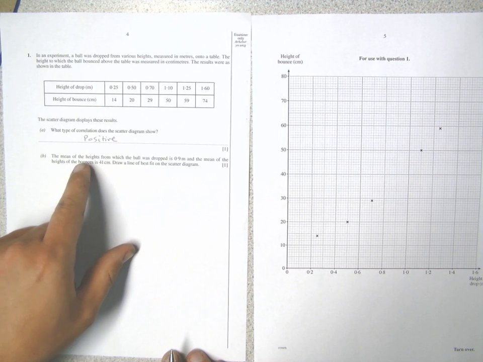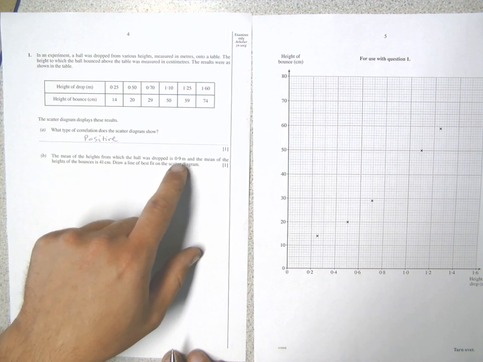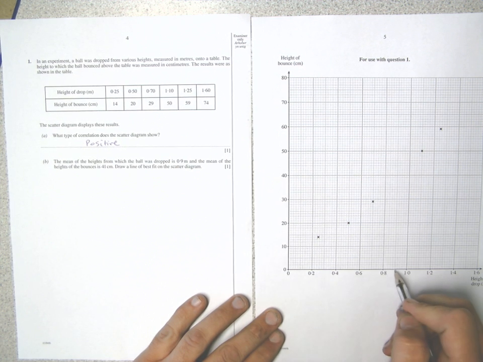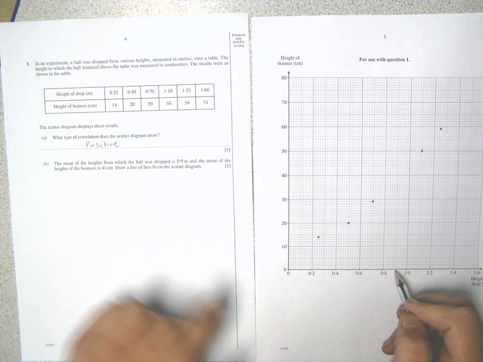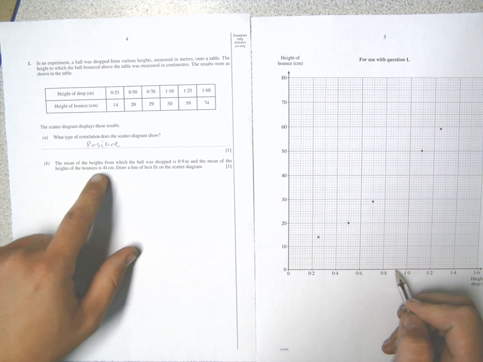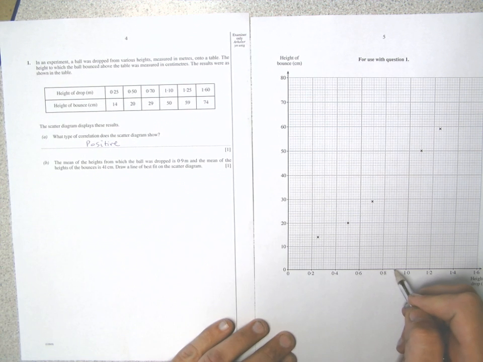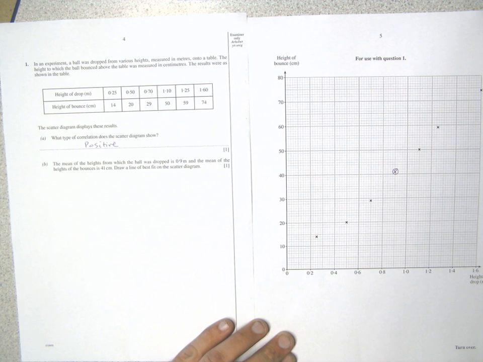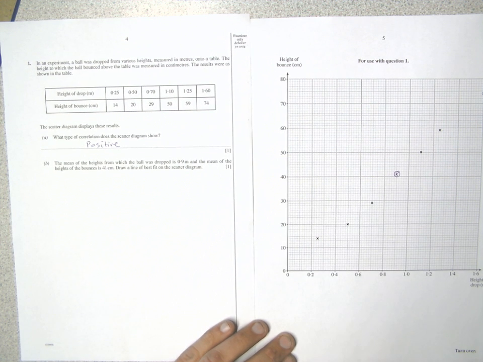So we've got the mean of the heights from which the ball was dropped was 0.9 meters. So we're going to go across to 0.9 on my scatter diagram. And then it says the height of the bounces is 41. So go from 0.9 up to 41, which is here. Okay, now when you mark the mean, you should make it different to the other points. So as well as putting an X here, I'm going to put a circle around it to show that that is my mean point.